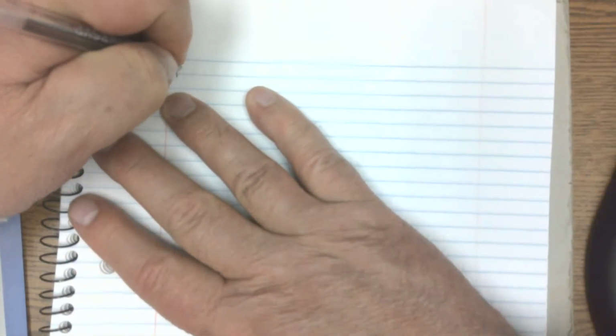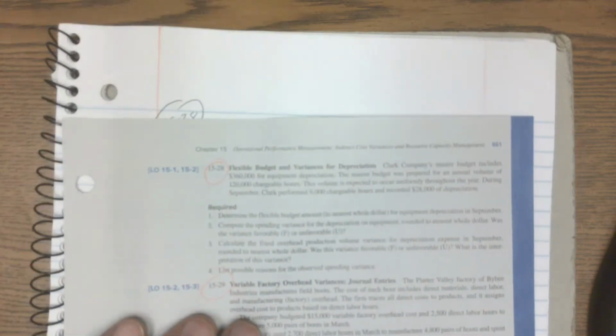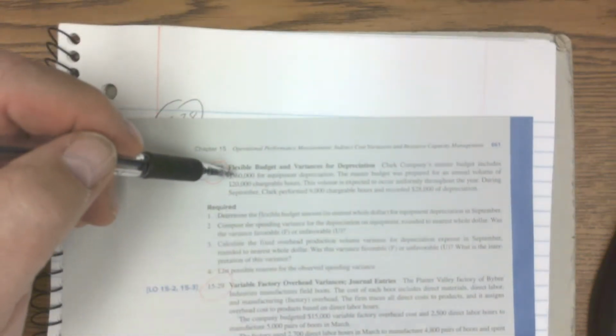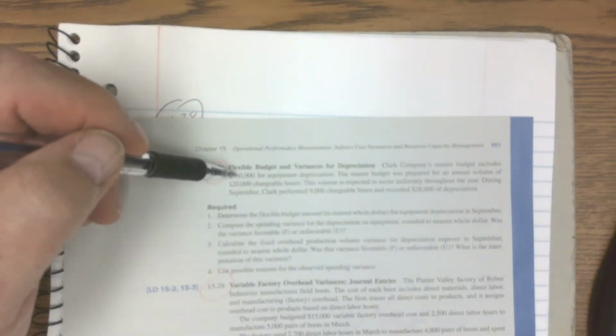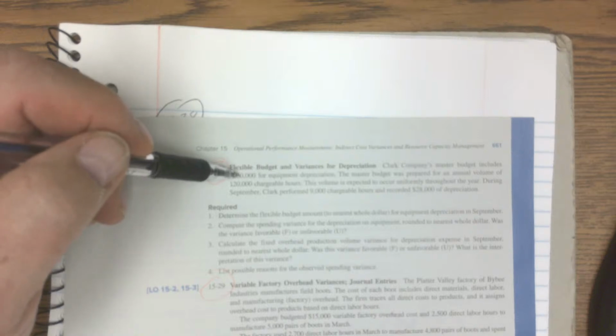And then 15-28, we're going to do depreciation variances. And so we have a company, their master budget calls for $360,000 of equipment depreciation.